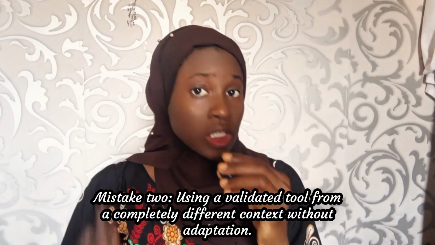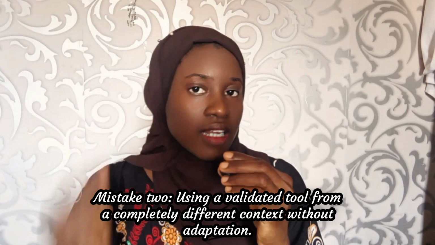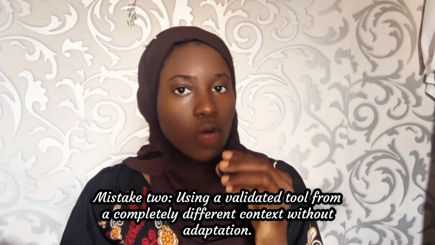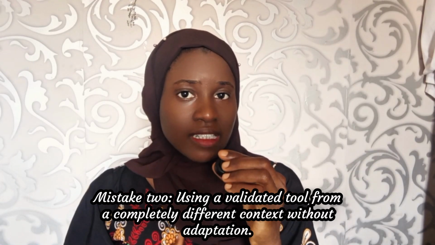Next one is using a tool that has been validated in a different context. Now, this is what I'm trying to say. Even though the tool has been validated, does it have anything to do with the people that you are studying? An example of this is you cannot just go and copy a questionnaire that was validated in the United Kingdom for British nurses. It may contain some items that are not contextually relevant to Nigerian nurses. If you are using any tool that was validated out there, you need to modify it if there is a need and document any modification that you made.